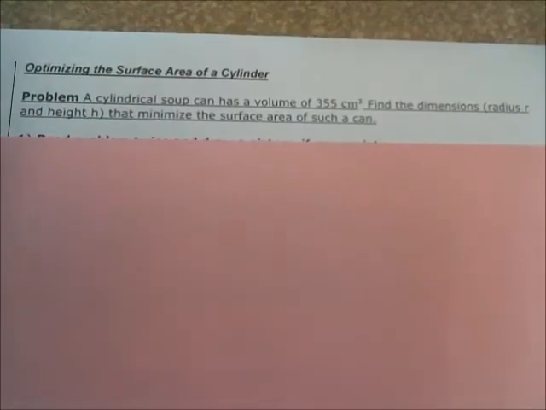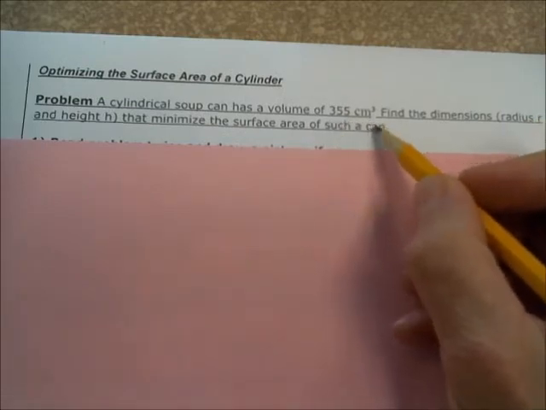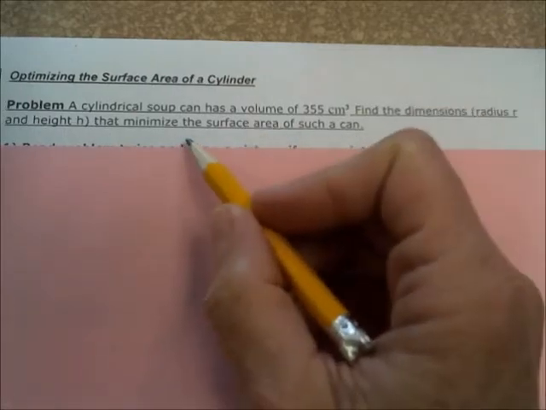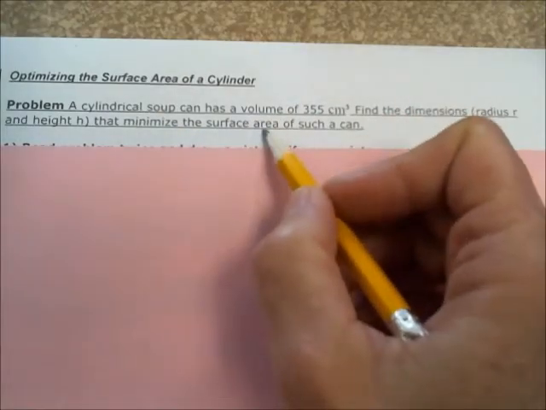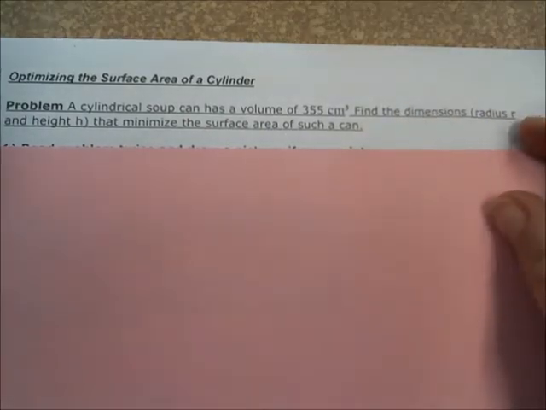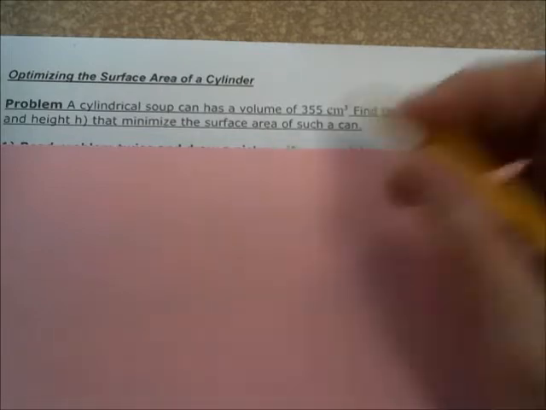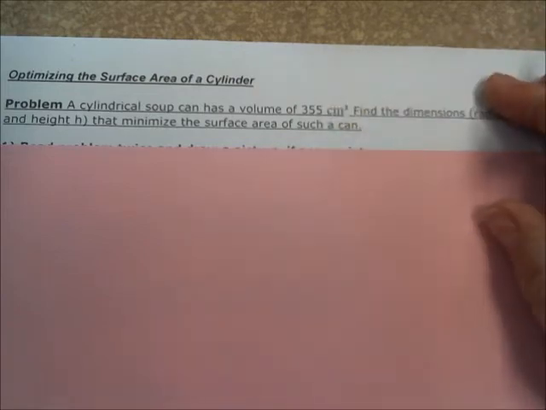And I'll tell you what the problem is that we're going to go through here. We have a cylindrical soup can. Let's imagine that sheet of paper was a soup can, and it has a volume of 355 cubic centimeters. Our job is to find the dimensions, the radius and the height of that cylinder, that minimize the surface area. Usually you want to minimize surface area so you can get the least amount of material, which would minimize cost if you're trying to manufacture a whole bunch of soup cans. So you minimize the surface area, but you still have a constraint to work with, a volume of 355 cubic centimeters.